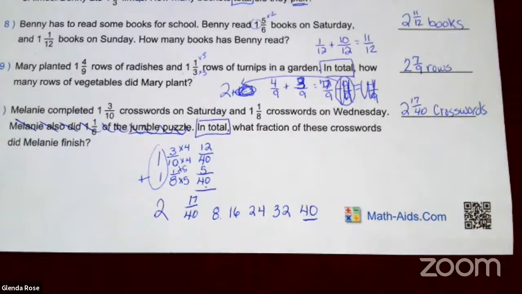Okay, so that is it for the adding mixed fractions. We'll do some different kinds of calculations with mixed fractions next time.